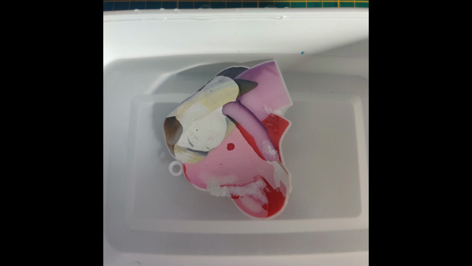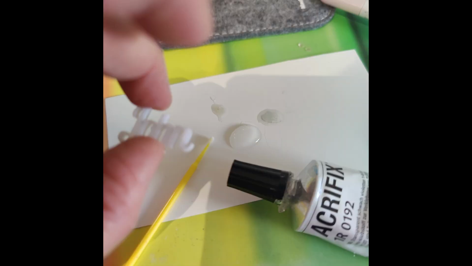Your sublimation is ready. Now you can glue the name onto the acrylic. Then make the keychain ready with the ring and the tassels.